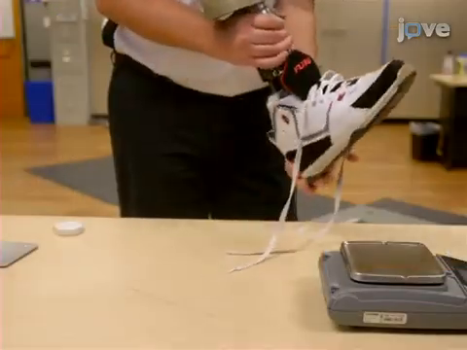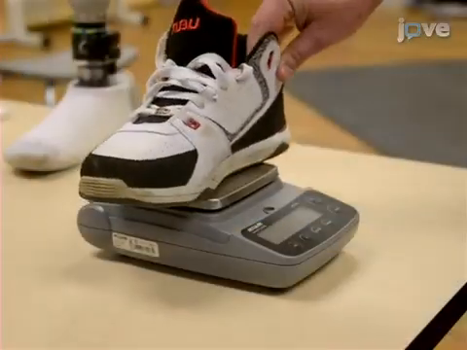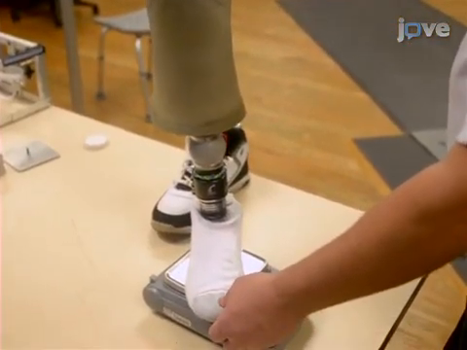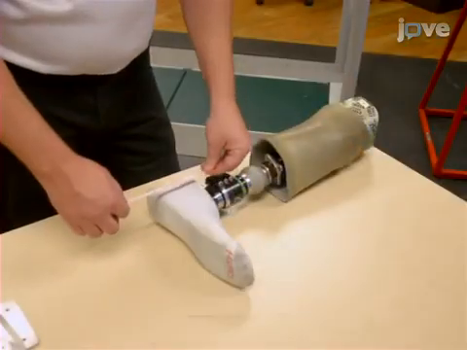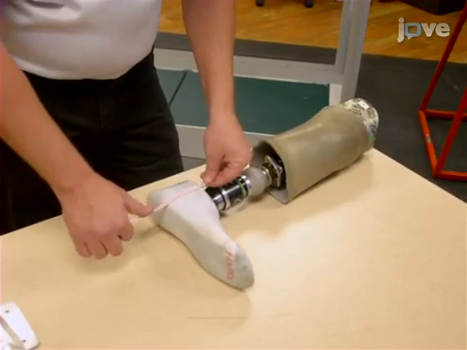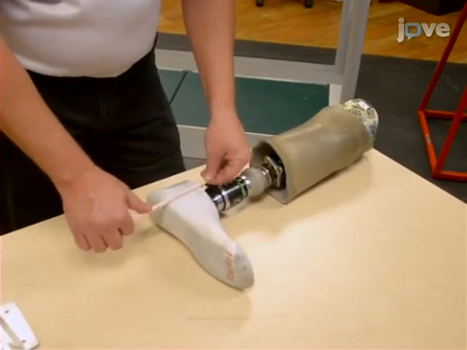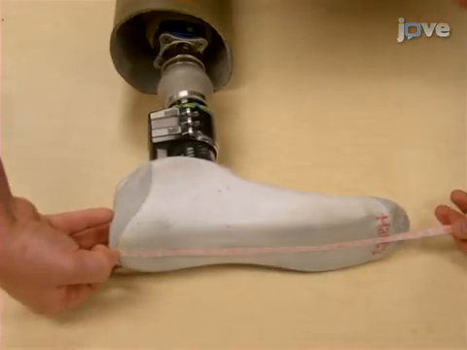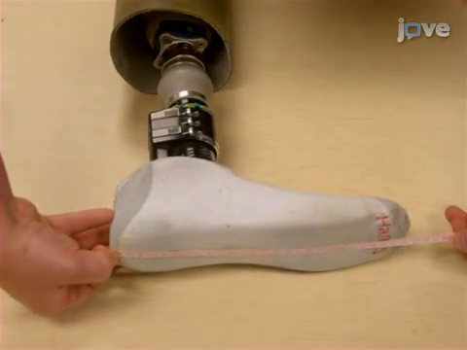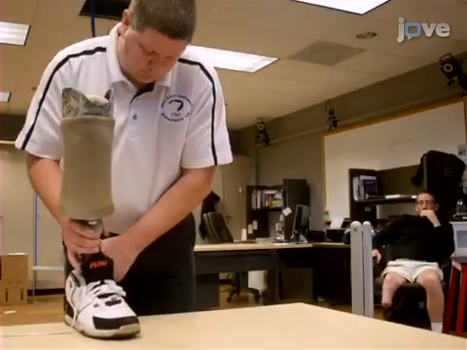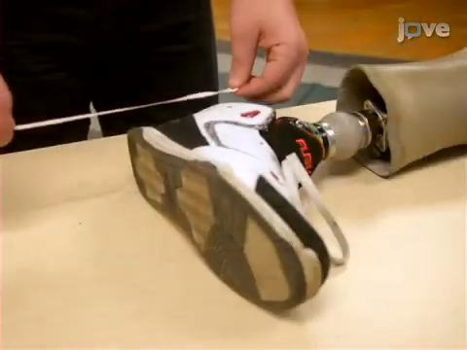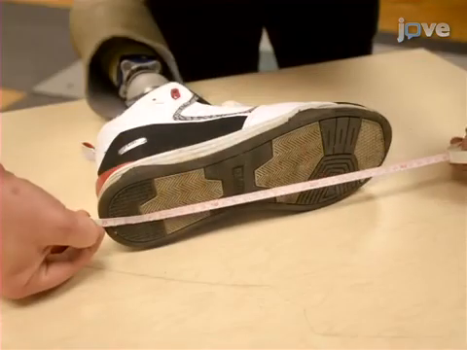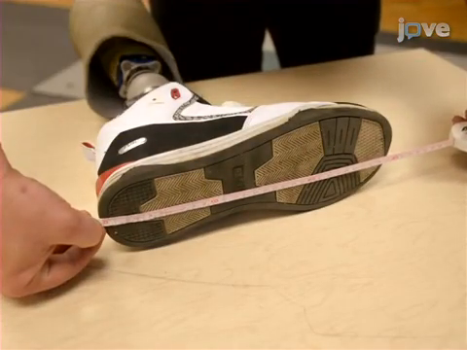Remove the shoe from the prosthetic limb and measure the mass of the shoe. Then obtain the mass of the prosthesis without the shoe. Next, measure the distance between the COR of the ankle and the plantar surface of the foot. Then, determine the length of the prosthetic foot without the shoe. Place the shoe back on the prosthesis and measure the distance from the ankle COR to the sole of the shoe and the length of the foot with the shoe on.